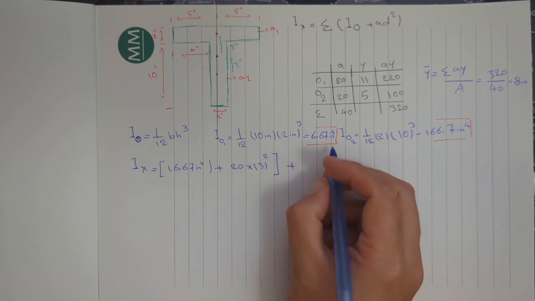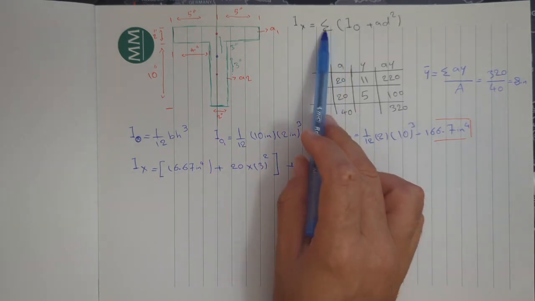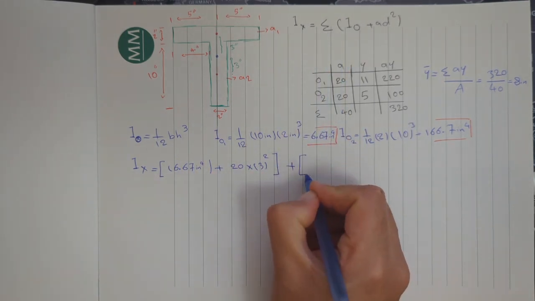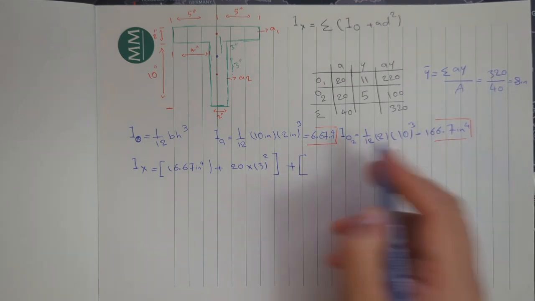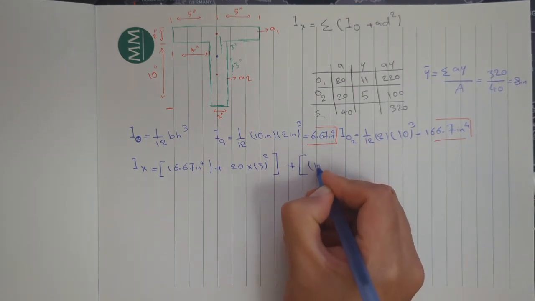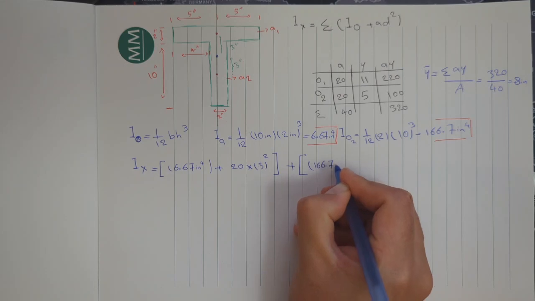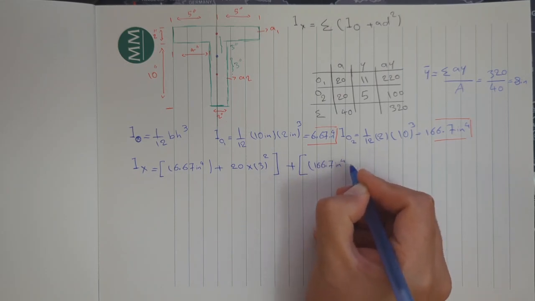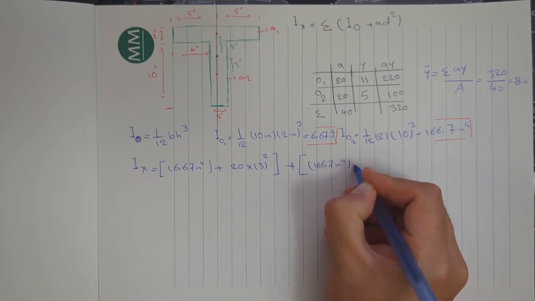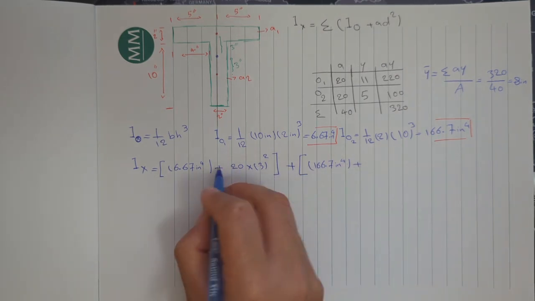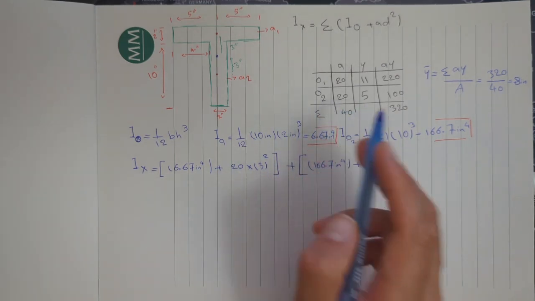Plus, because we want to see the sum, right? Io 166.7 inches plus A. What was the A?